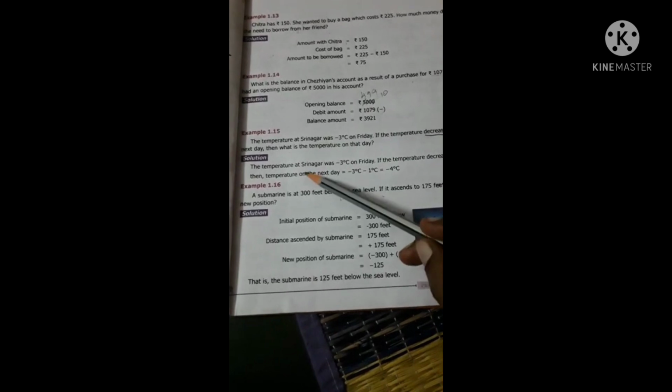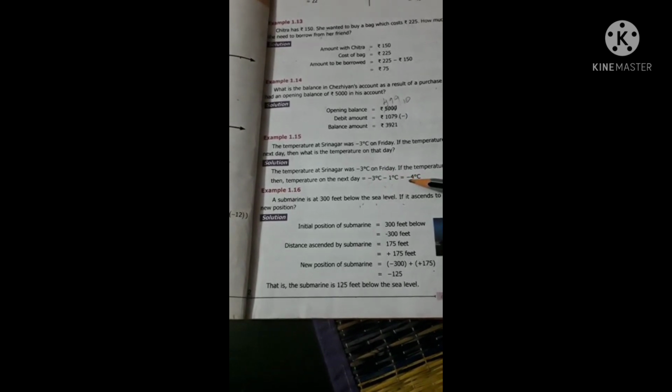So first you have to write the temperature at Srinagar was minus 3 degrees Celsius on Friday. Next, it decreases, which means we denote it as minus, because it is going low. So we denote it as minus 1 degree Celsius. Now minus 3 degrees, minus 1 degree, in that we know the addition rule. Symbols are the same. We add the numbers and put the same symbol. So minus 3 and minus 1, we add, 4 degrees Celsius. Here also minus, here also minus. So the answer will also be in minus.